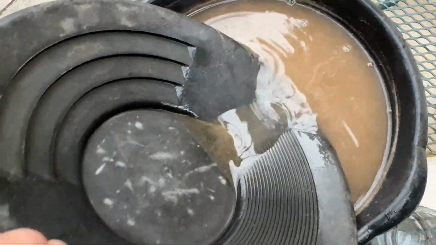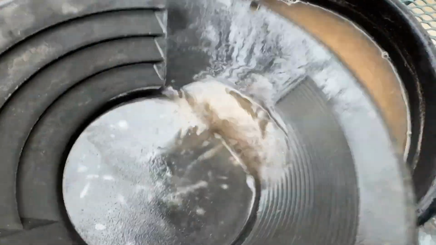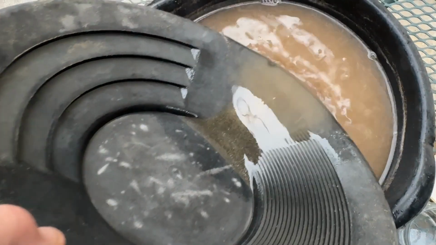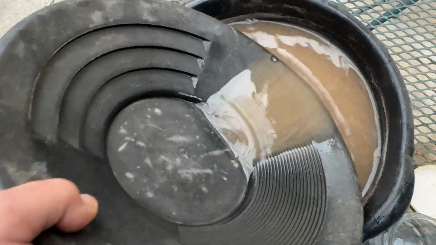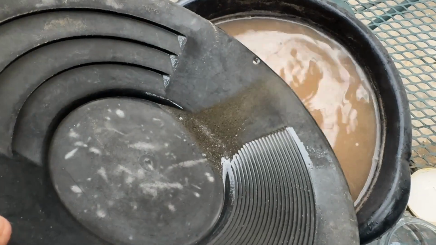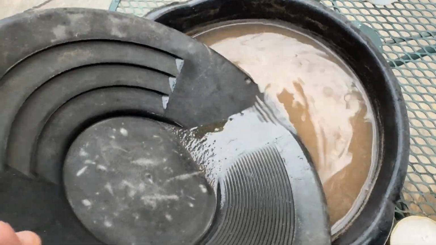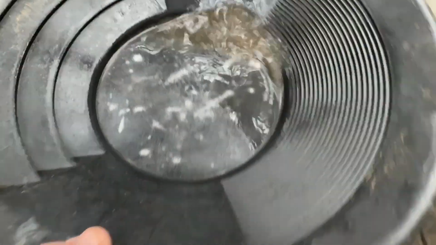So far, looks like everything is working okay. Let's see. Let me pan it. What I can say, this lead method works. Look, this is gold.